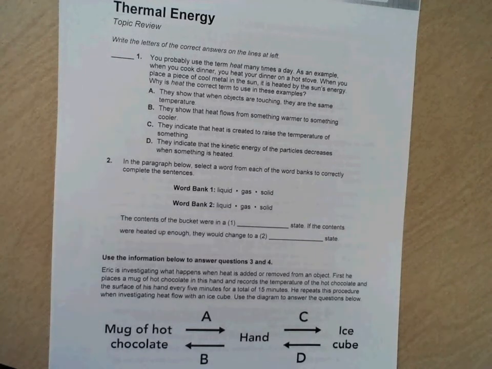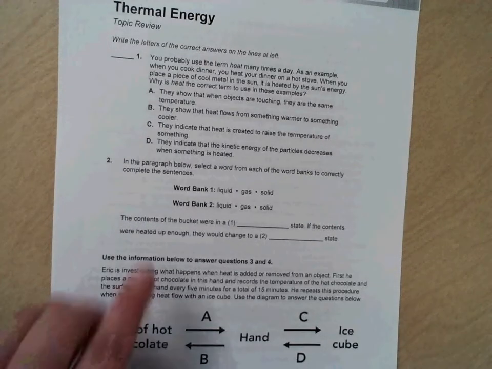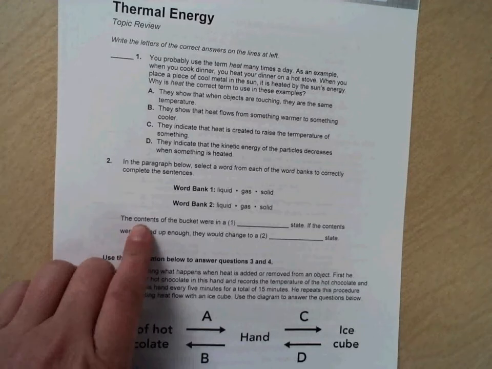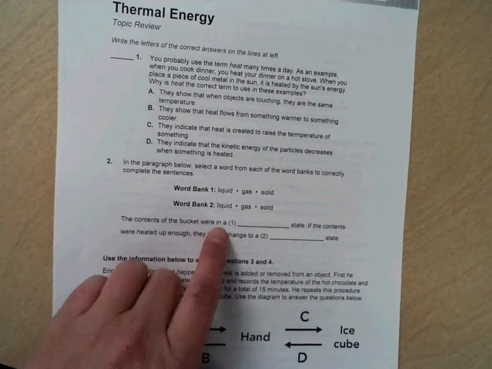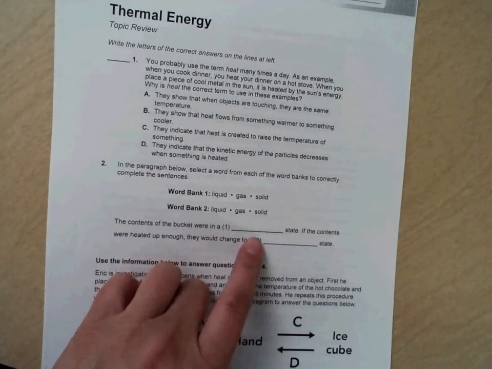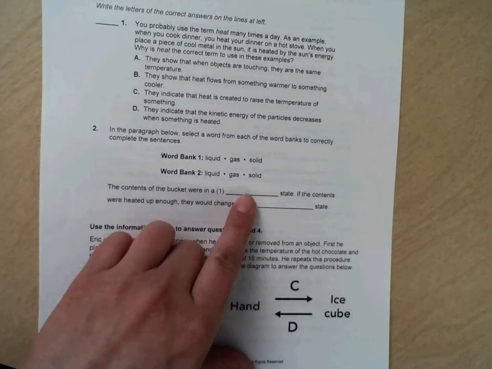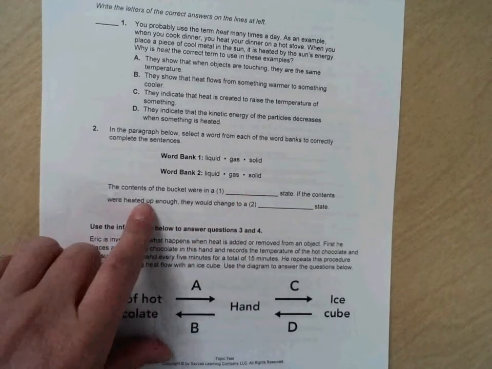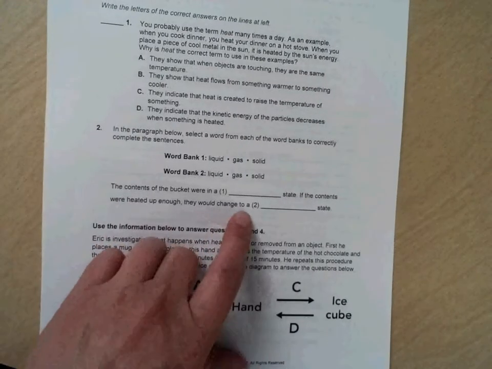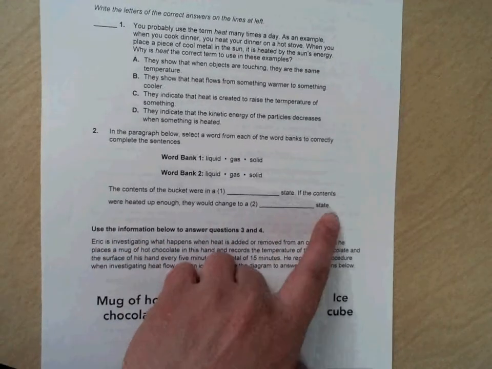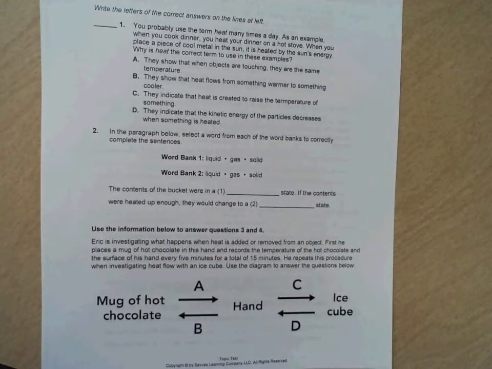Number 2 says, in the paragraph below, select a word from each of the word banks to correctly complete the sentences. It says the contents of a bucket were in a liquid state. Usually if you put something in a bucket, it's a liquid. Okay? If the contents were heated up enough, they would change to a gas state. Okay? We're talking about heat.